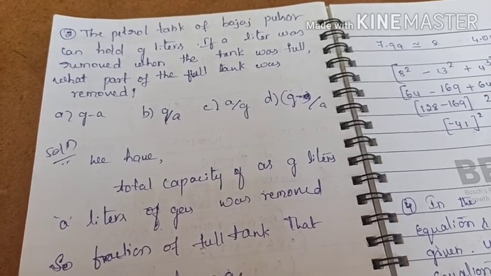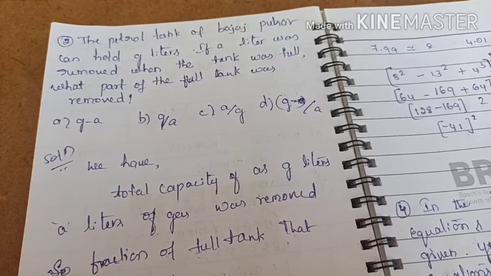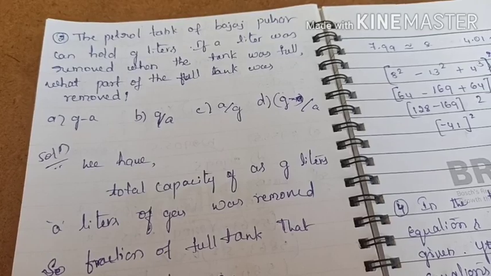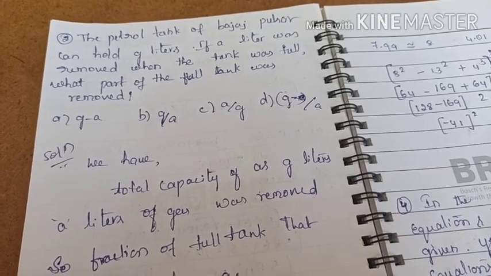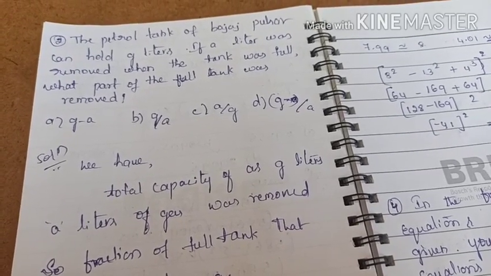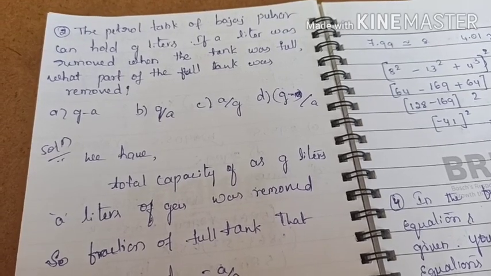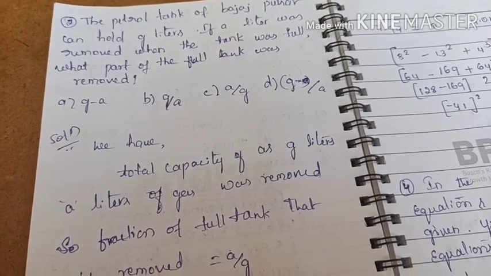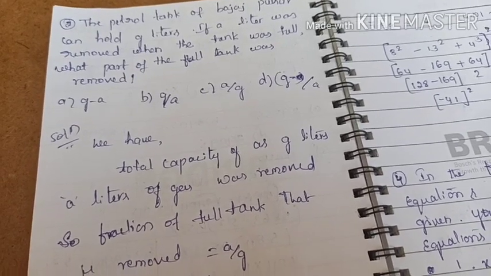The capacity of Bajaj Pulsar is G liters. If A liters of gas is removed from the tank, we need to calculate the part of the full tank that was removed.